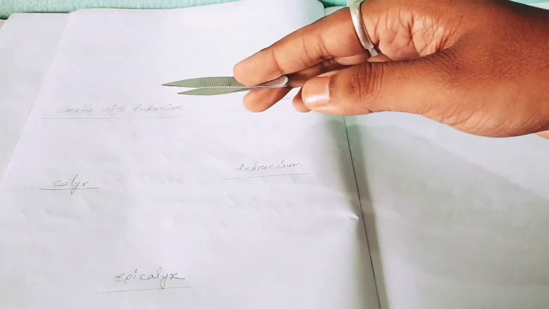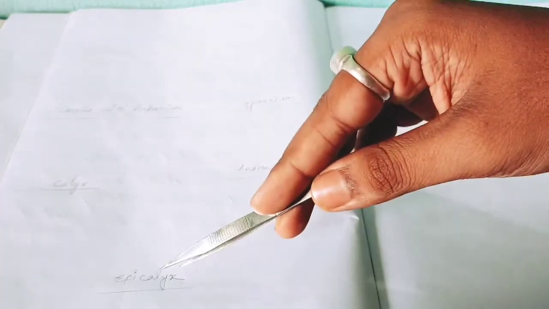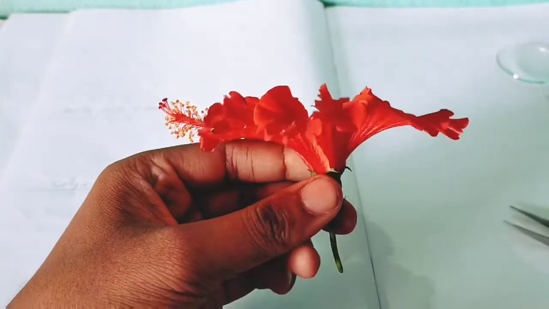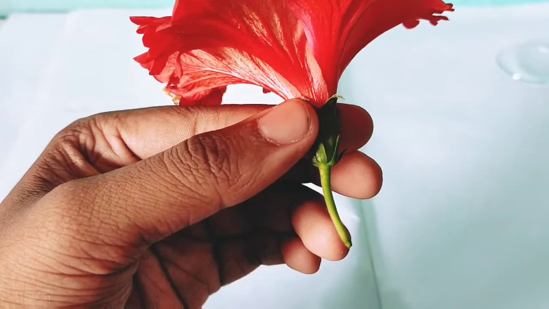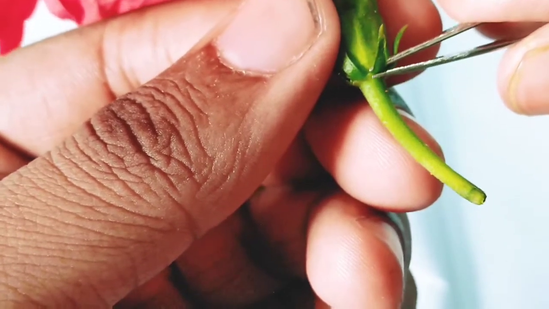So I have written the labels: corolla with androecium, gynoecium, calyx, and epicalyx. Whenever you dissect anything, you should label it step by step. In the exam it helps you to get the marks. So first of all, you should remove the epicalyx. These are the epicalyx parts. Remove the epicalyx.